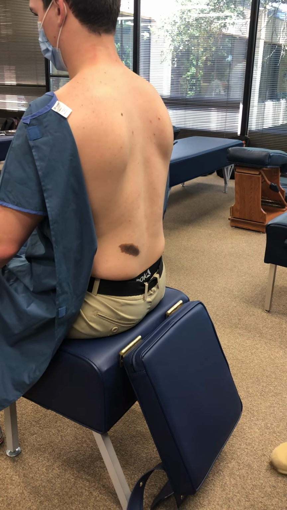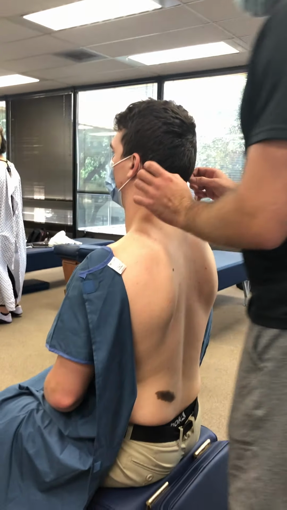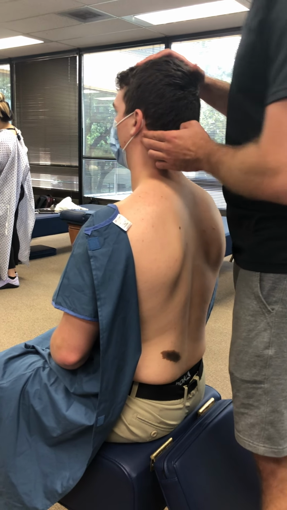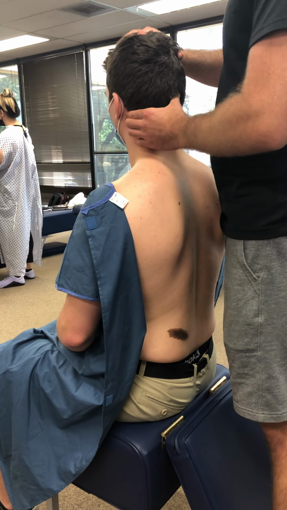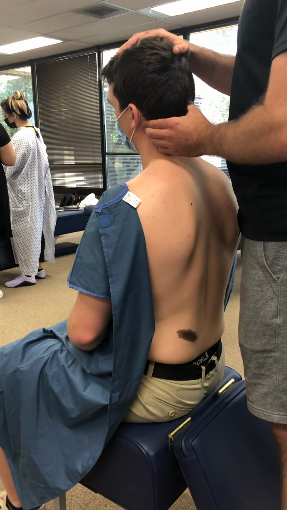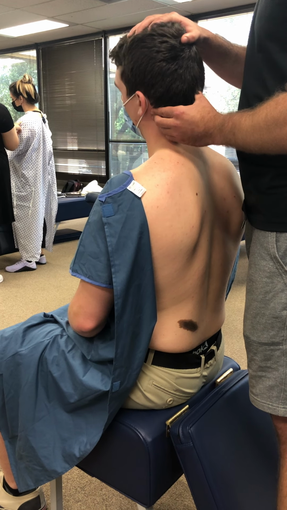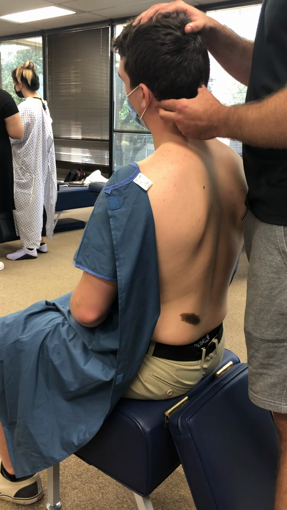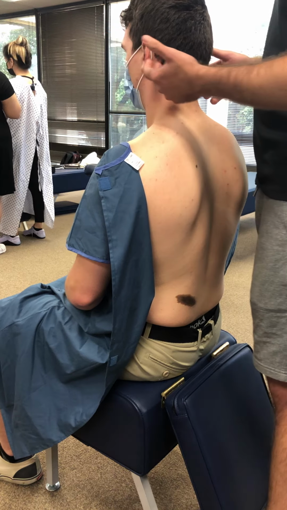As far as the atlas goes, as far as the occiput goes, I'm going to contact the mastoid and C1. I'm going to laterally flex. If I feel that side close in, then that's okay. If I don't feel that side close in, since I'm on the left side, that'd be an LS. So this is the side that I'm interested in.